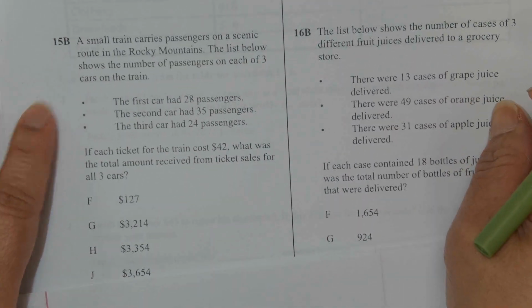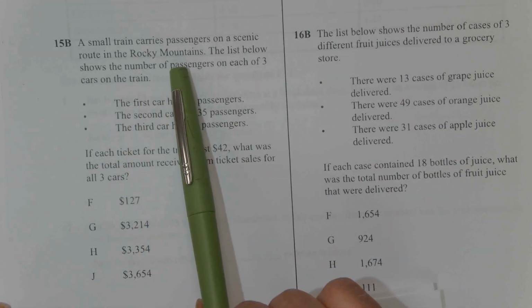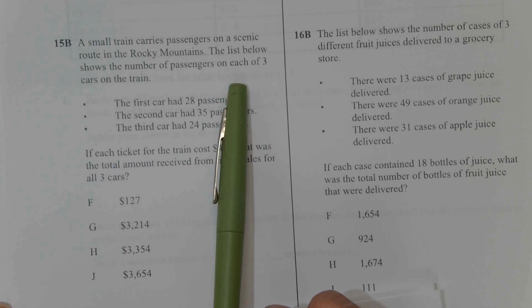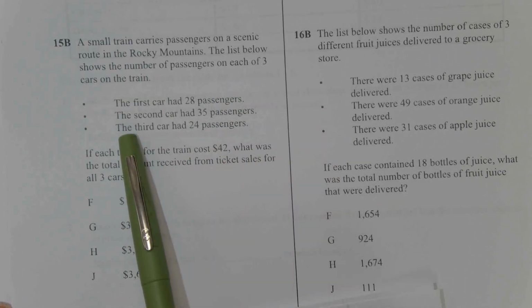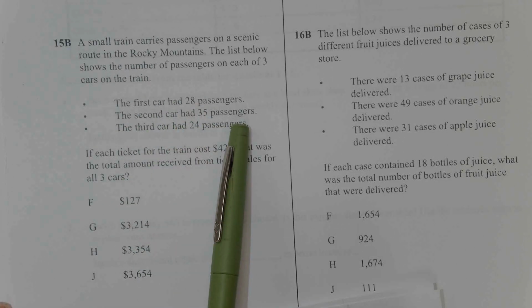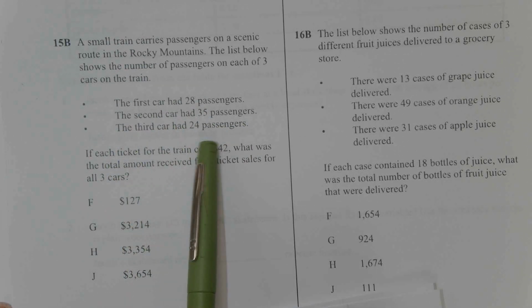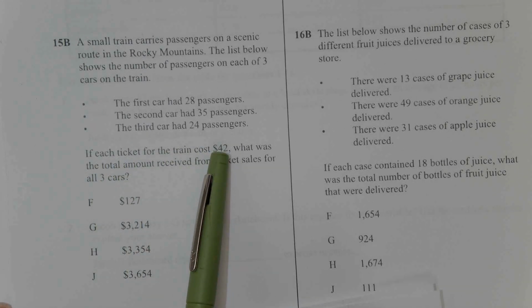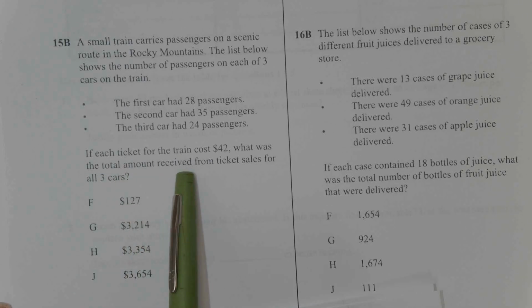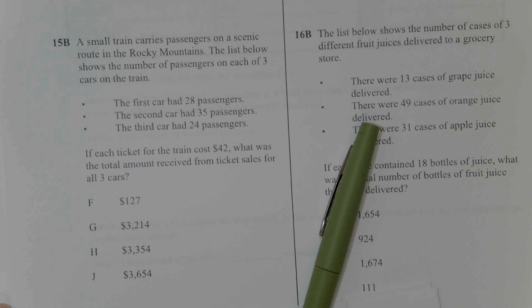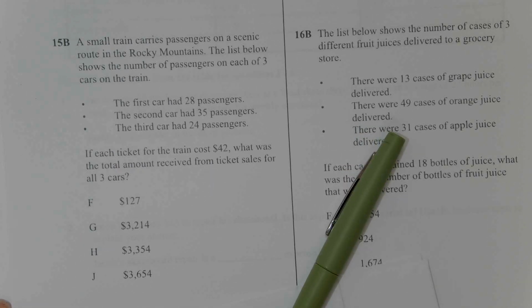Okay, if we look at 15B, it says, a small train carries passengers on a scenic route in the Rocky Mountains. The list below shows the number of passengers on each of 3 cars on the train. The first car had 28 passengers. The second car had 35 passengers. The third car had 24 passengers. If each ticket for the train cost $42, what was the total amount received from ticket sales for all 3 cars? Go ahead and use your UPSI to solve your problem.